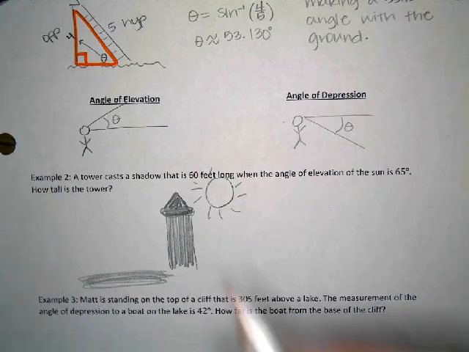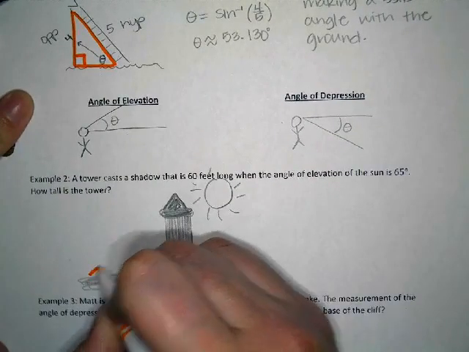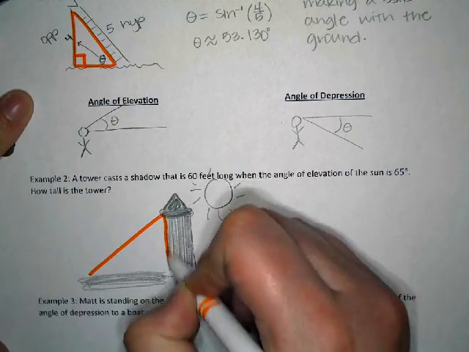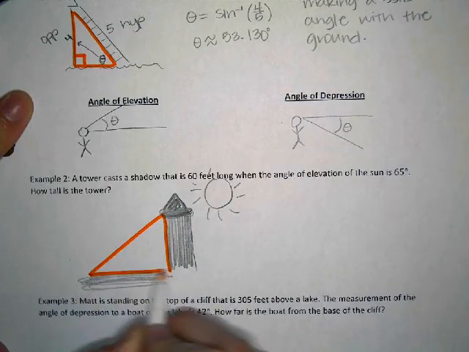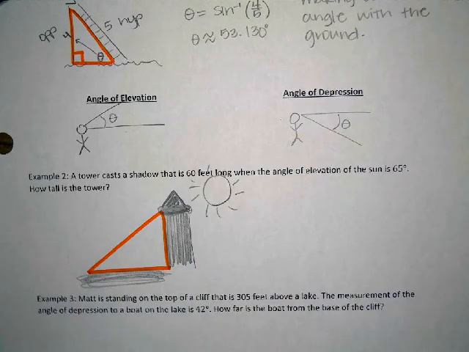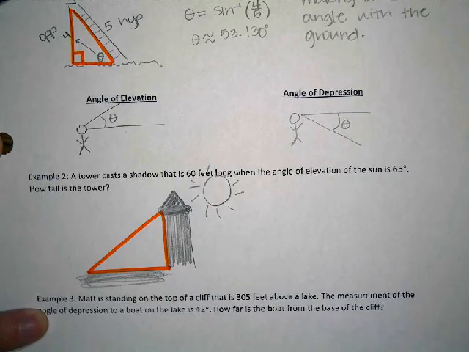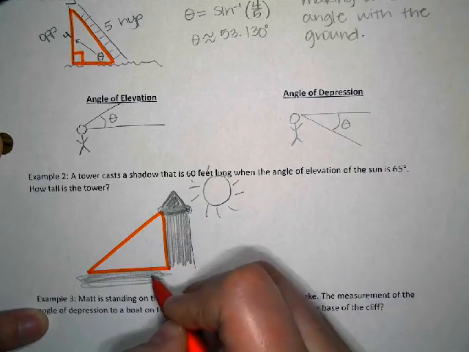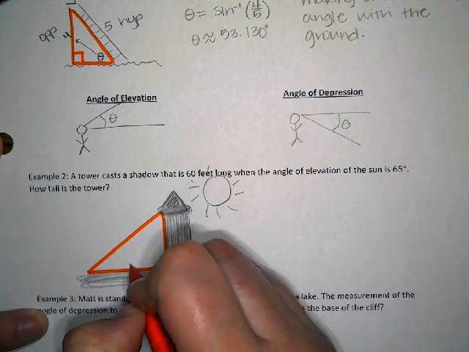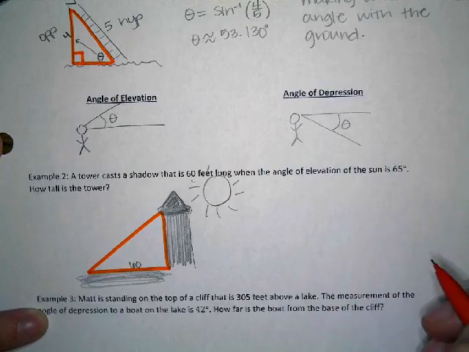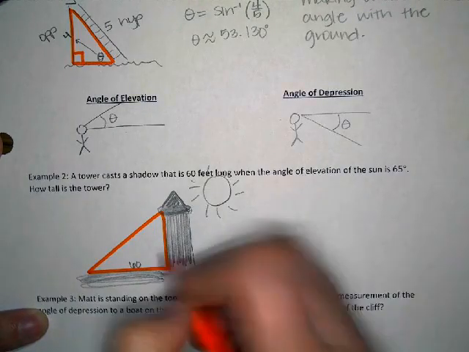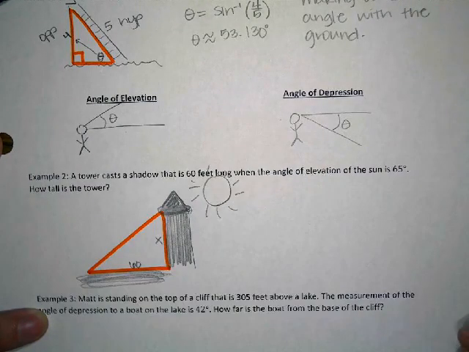Here's my triangle. The shadow is 60 feet. They're asking how tall is the tower. Here's my 90-degree angle.